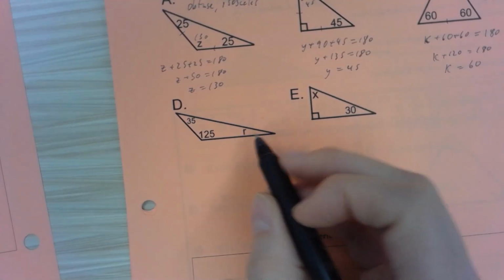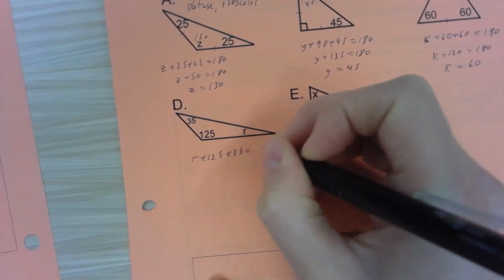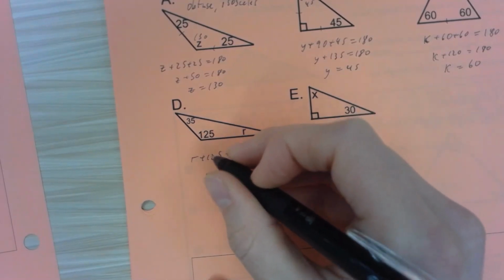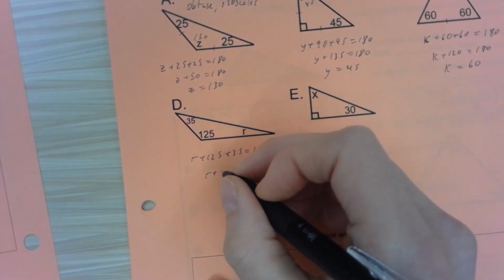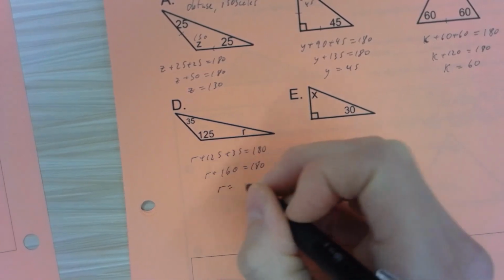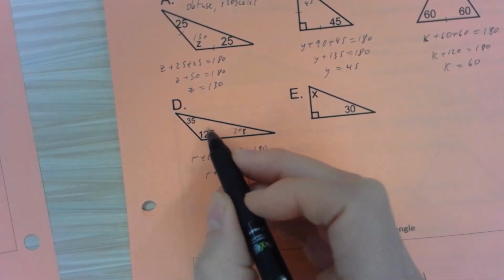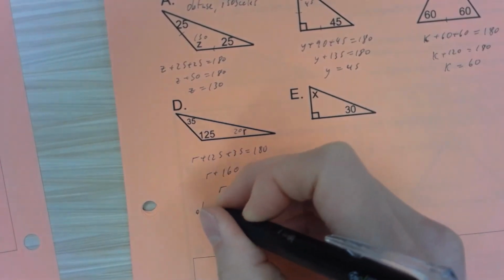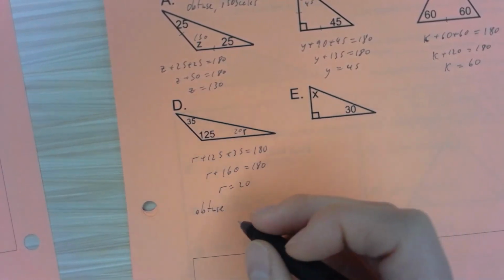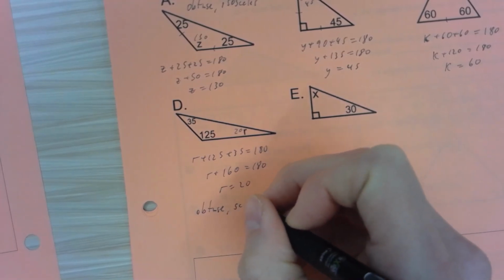Here we have an R and a 125 and a 35. They add up to 180. So R plus 125 plus 35 is 160. And then subtract to find 20. So R is 20. Has an obtuse angle, so this is an obtuse triangle. And if all three angles are different sizes, then all three sides will also be different sizes, which makes this one a scalene triangle. Scalene.